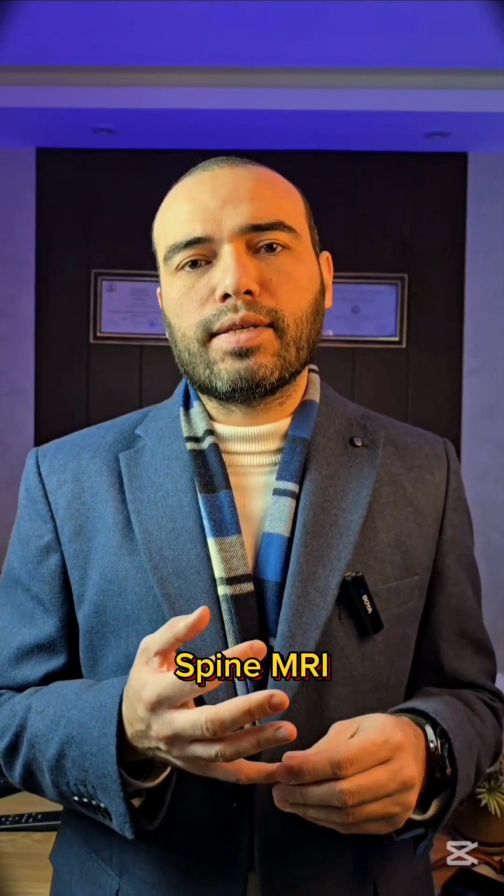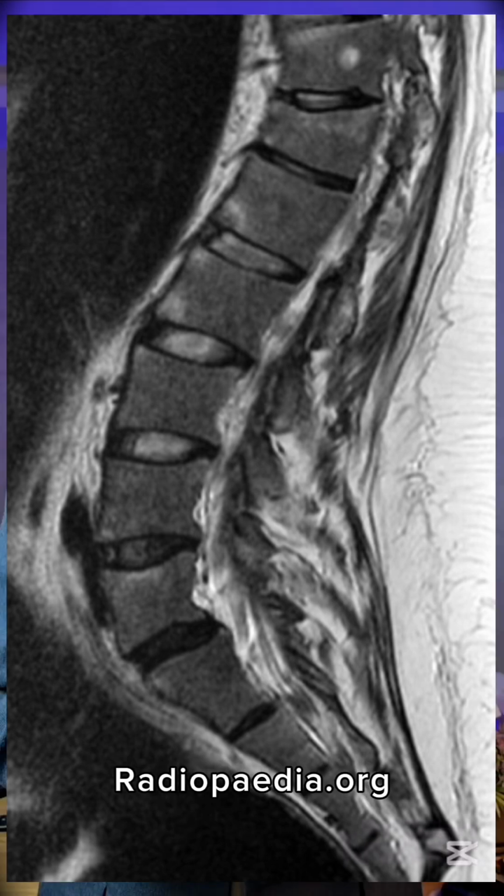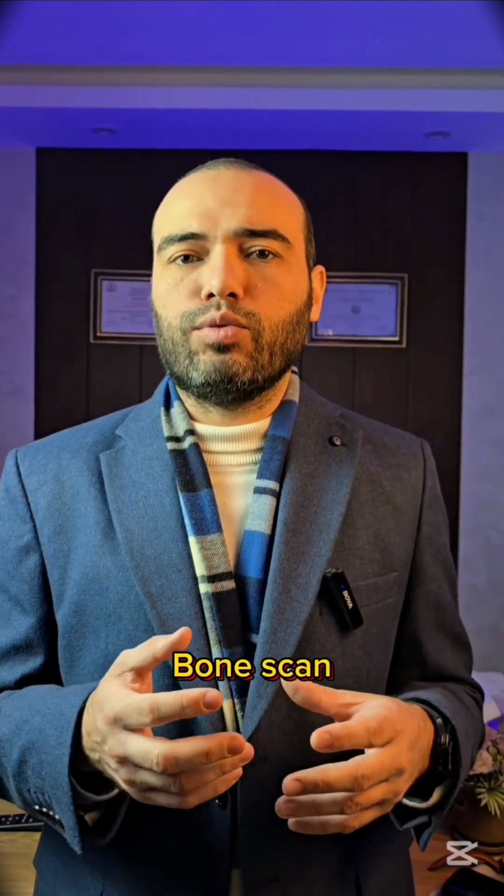MRI may show dural ectasia in cauda equina syndrome, spinal epidural hematoma, and Andersson discovertebral lesions with pathologic changes at the ligament attachment sites at the front and the back of the end plates, and may show erosive changes due to pseudoarthrosis at the disc space, which may mimic discitis. And finally, bone scan may show increased uptake in the sacroiliac joints in relation to the sacrum.